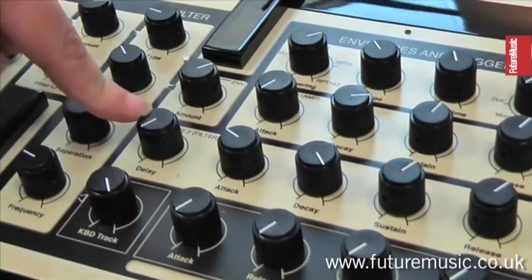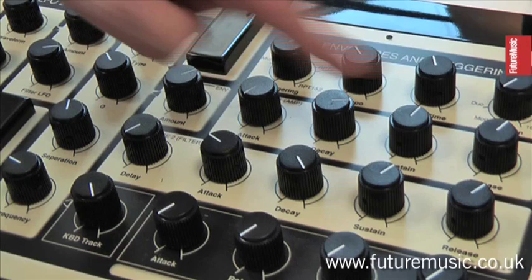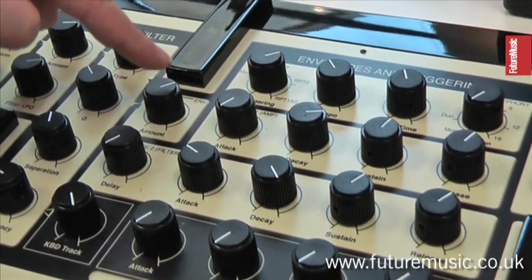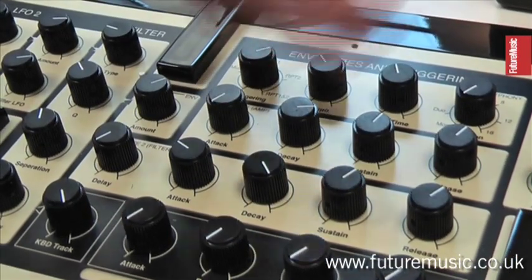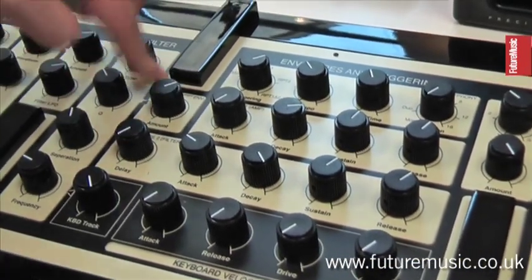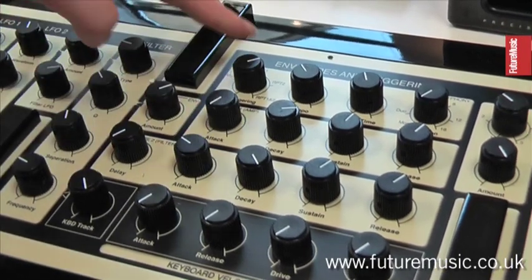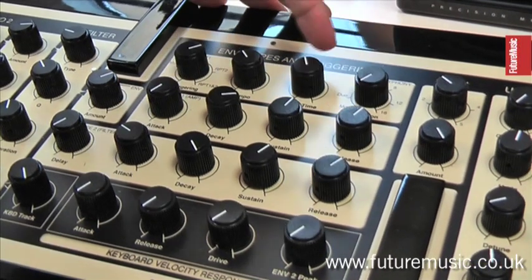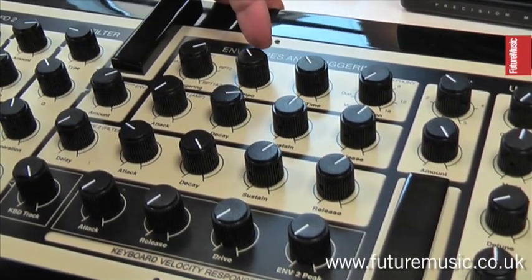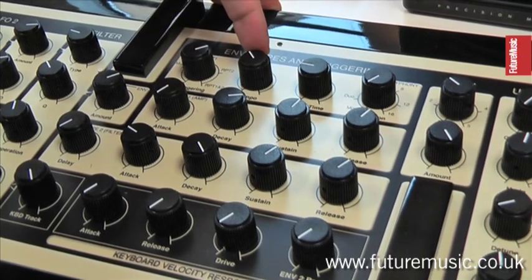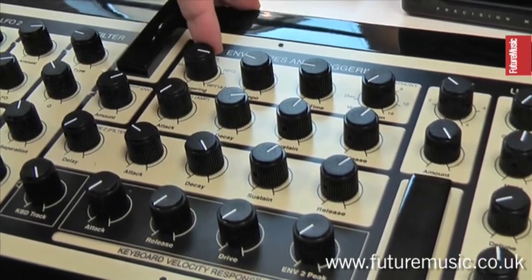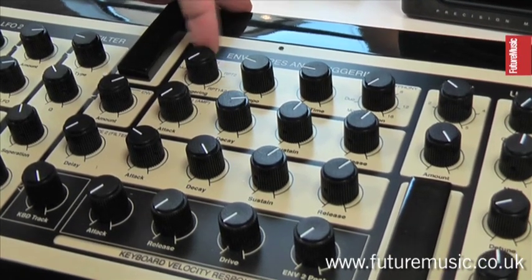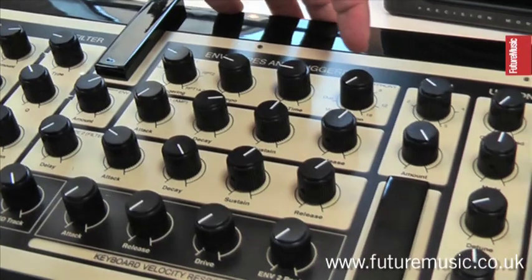envelope 1, envelope 2. Envelope 1's normally your amplitude envelope, envelope 2 is your filter, but you can switch. So if you wanted to, say, assign the filter envelope to the same, so it has exactly the same settings as your amplitude envelope, you can just switch that to envelope 1 there. The various triggering modes, mono, duo, all your polyphony, gate time, which is fantastic for sequencing, when you're running an arpeggio or sequencers, your tempo, control. You can repeat the envelopes 1 and 2, or envelope 2, or just envelope 1, and then you've got kind of mono and multi and legato modes there.